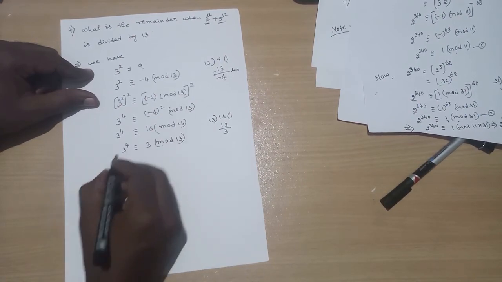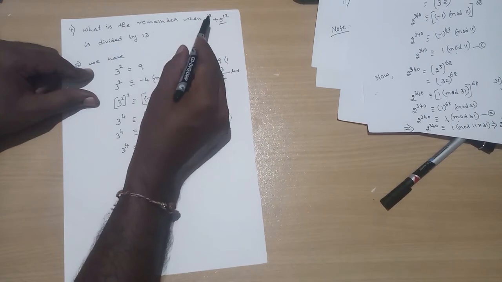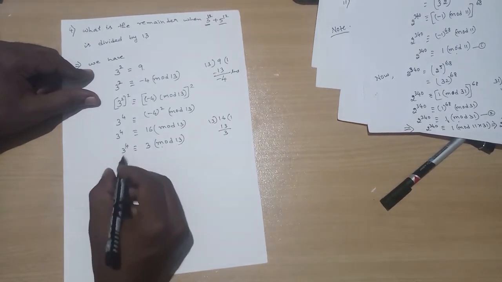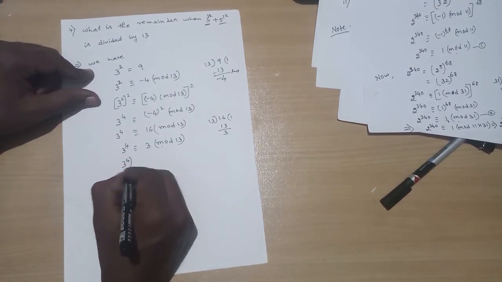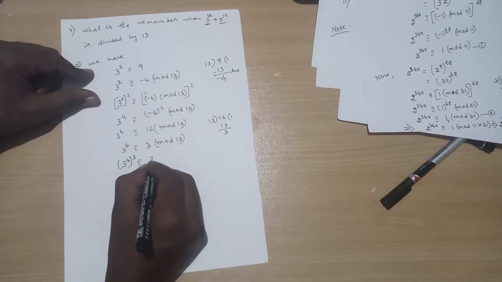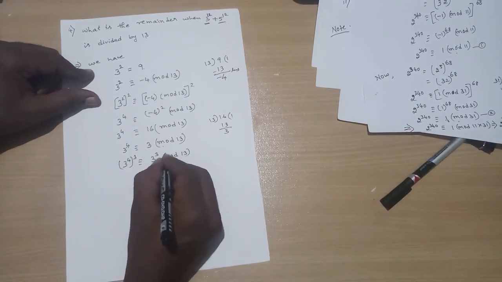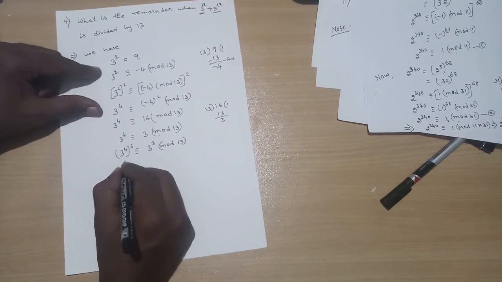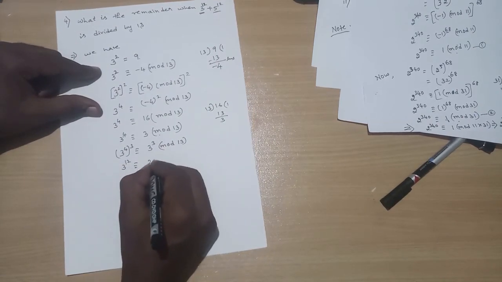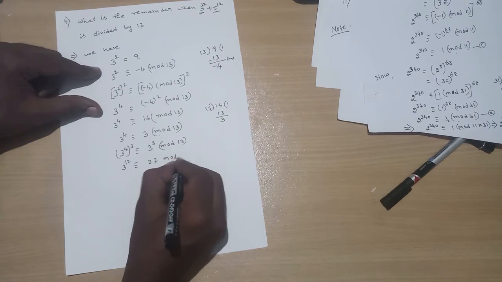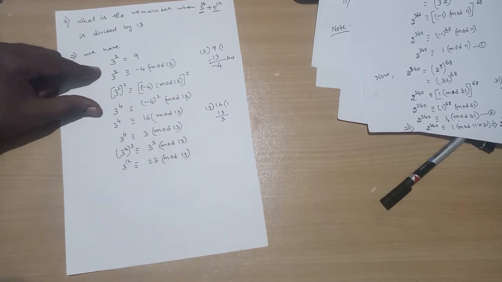So here you want 3 to the power of 12. So cube on both sides. So what do you get? 3 cube mod 13 you will get. So 3 to the power of 12 is congruent to 27 mod 13.